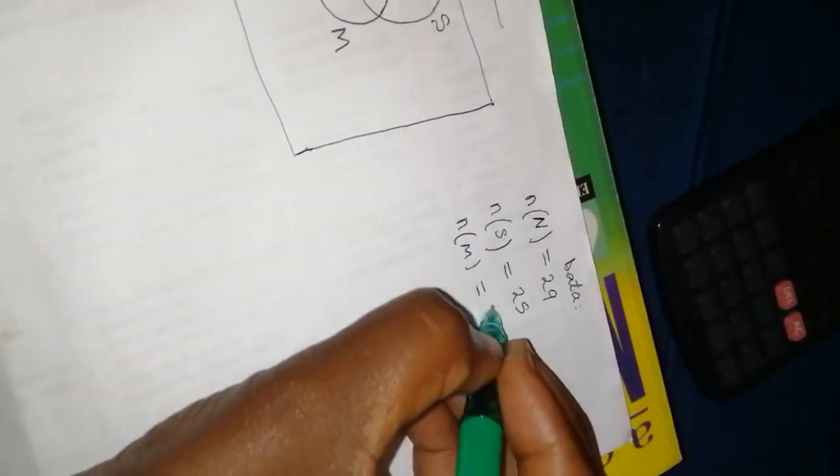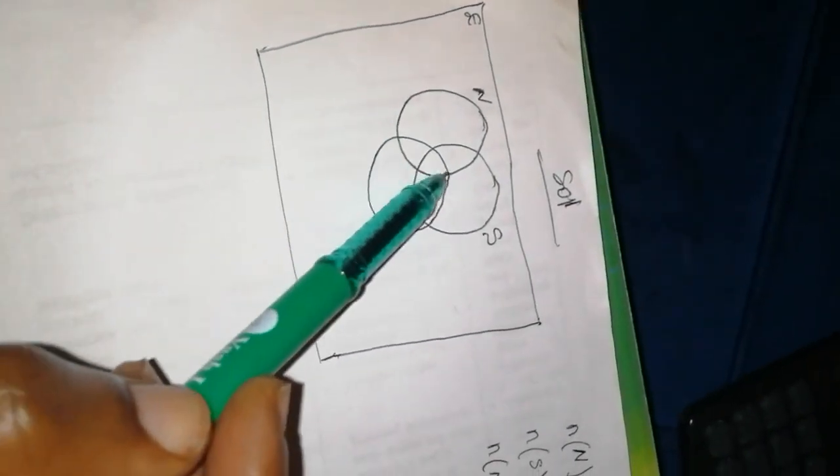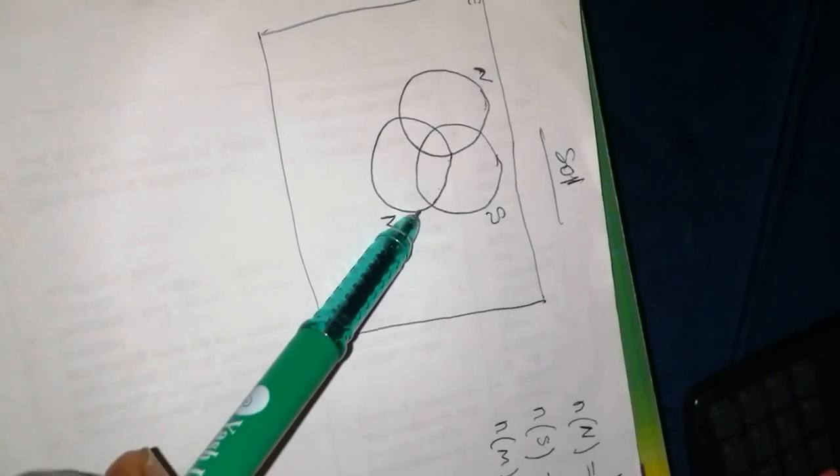Then those who listen to music, number of elements in set M, we are told that they are 22. Okay, so this information means in this set N, I need to have 29 villagers. In this one, which is set S, I need to have 25 villagers. Then in set M, this circle, I need to have 22 villagers.